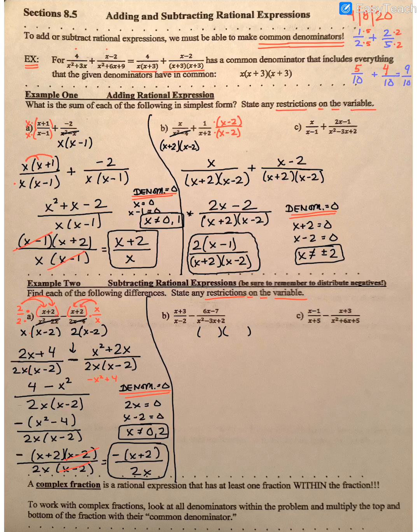X squared breaks into x times x. Multiplies to be positive 2, adds to be negative 3. Multiplying to be 2, the only options are 1 times 2. If it multiplies to be positive 2, we need same signs. If it adds to be negative 3, they are both negative. So x minus 1, x minus 2.